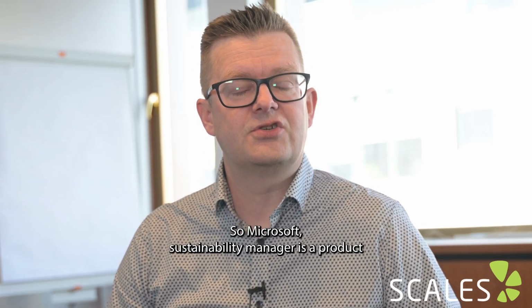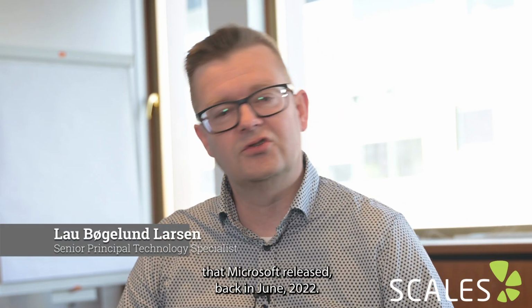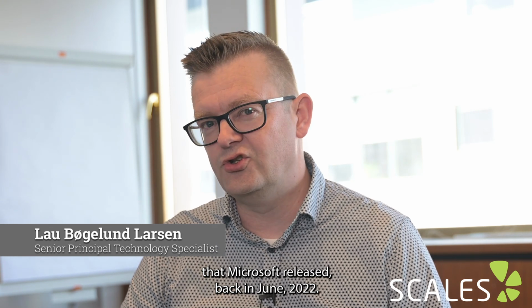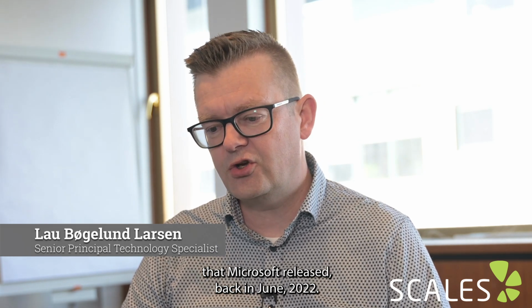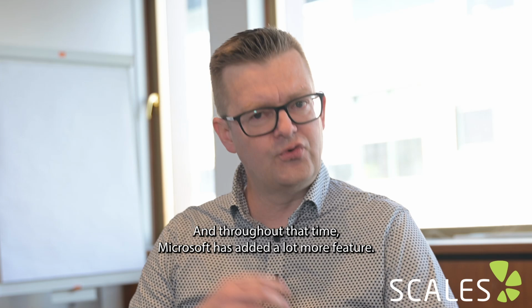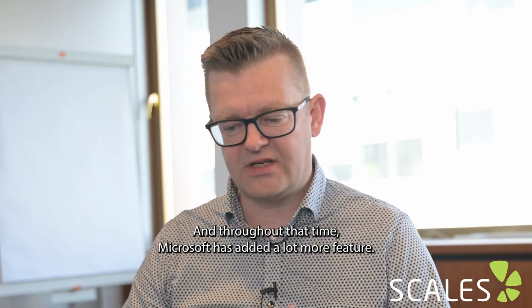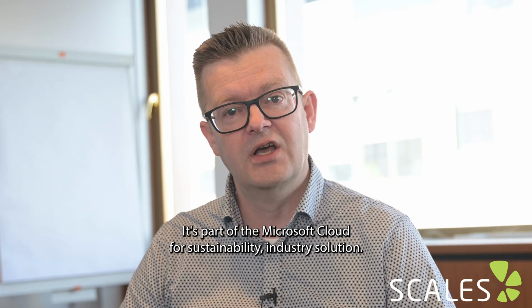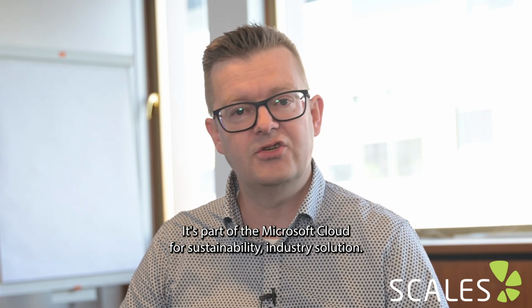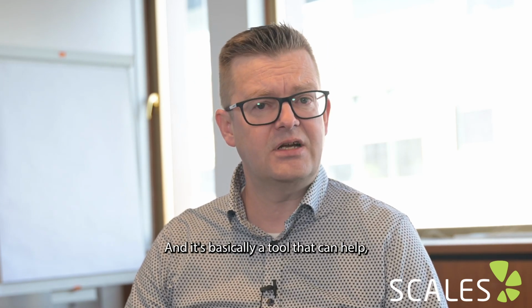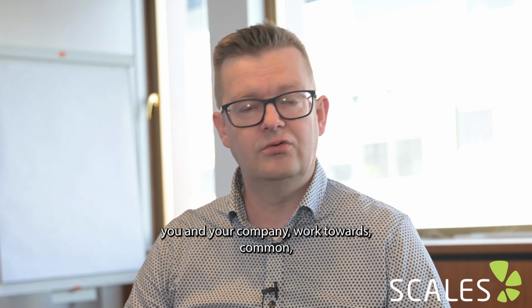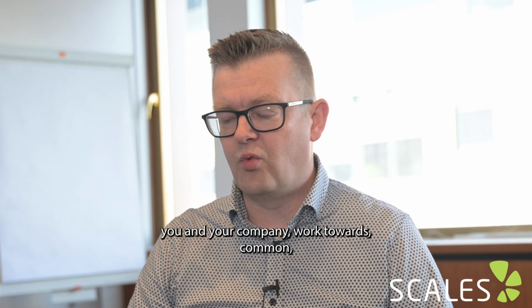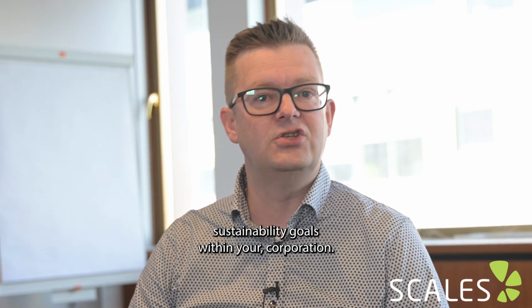So Microsoft Sustainability Manager is a product that Microsoft released back in June 2022. And throughout that time, Microsoft has added a lot more features to that product. It's part of the Microsoft Cloud for Sustainability industry solution. And it's basically a tool that can help you and your company work towards common sustainability goals within your corporation.